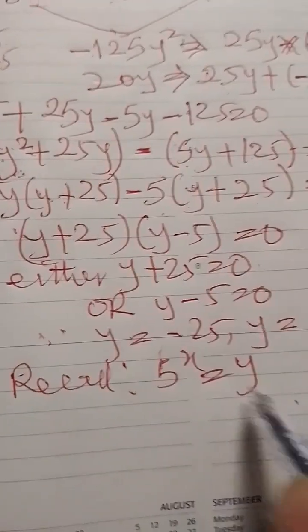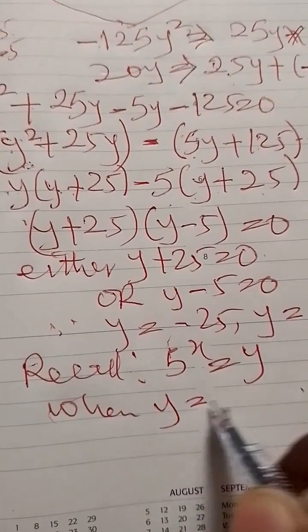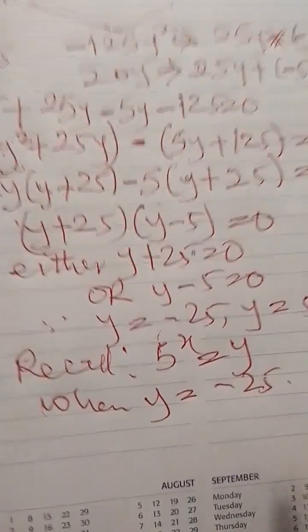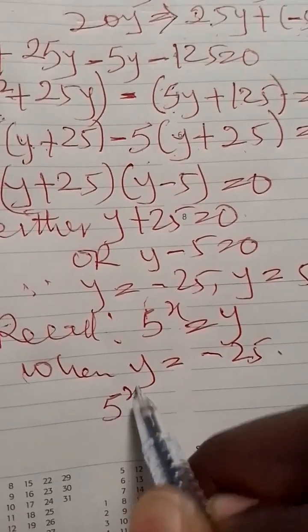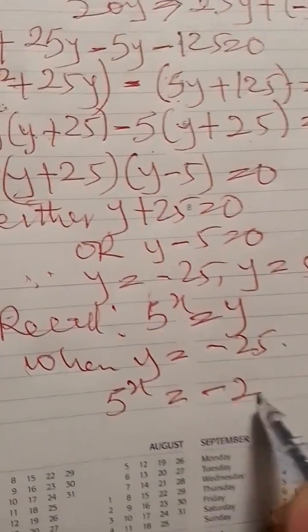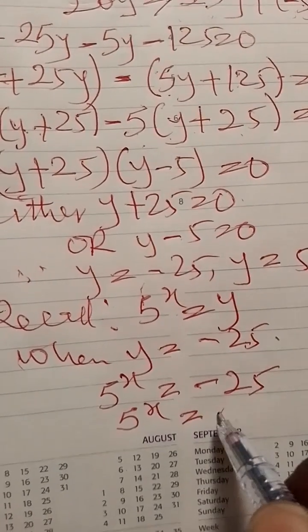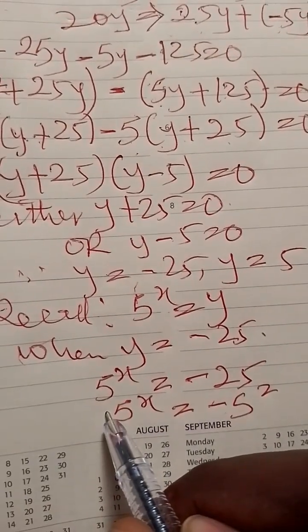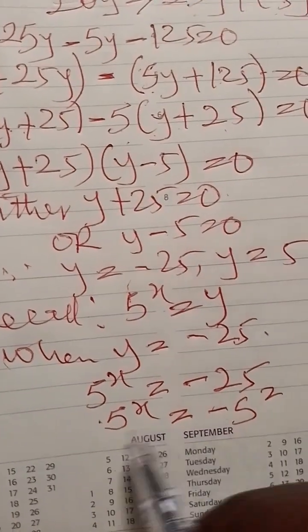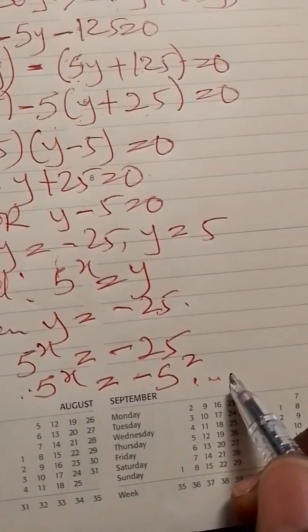So when y is equal to minus 25, I just want to try this. You will see what I mean. 5 raised to power x equal to minus 25. So we have 5 raised to power x equal to minus 5 square. Supposing we had minus here, it would tally with this. But there is no negative sign in this place. So in this case, we say this one is undefined.